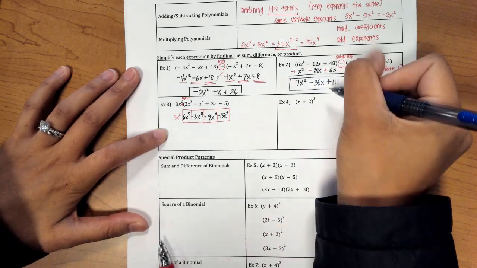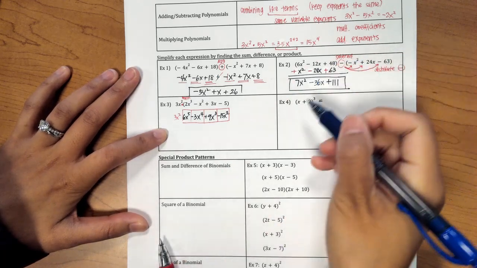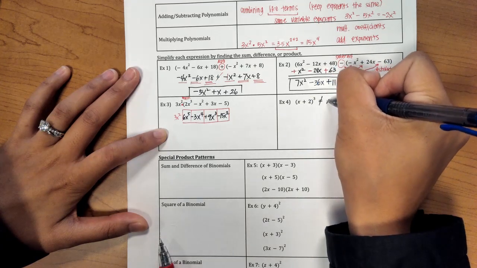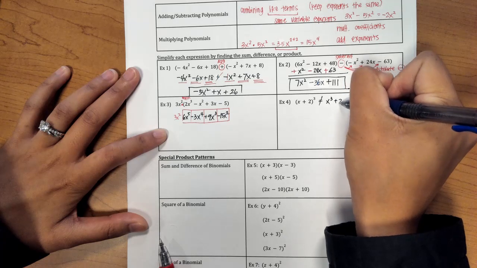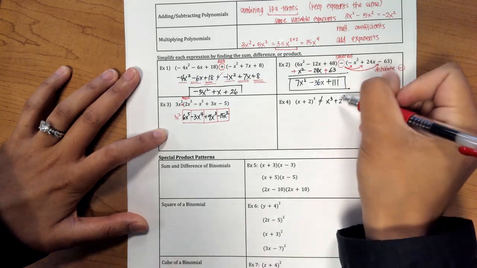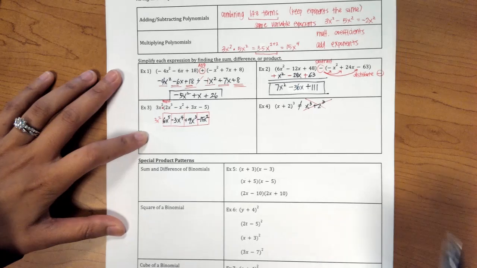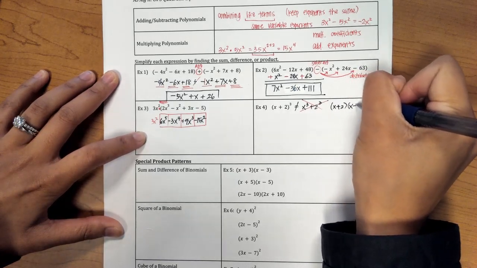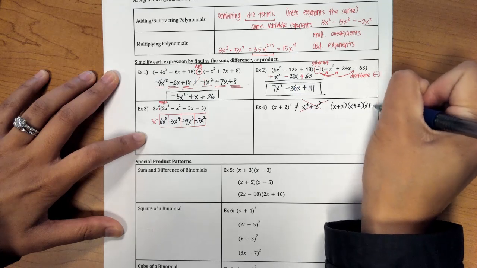x plus 2 cubed. Please don't tell me this is x to the third power. So I'm going to write in here, it does not equal x to the third plus 2 to the third. Okay, do not ever do that. What you need to do is write it out 3 times: x plus 2, x plus 2, and x plus 2.